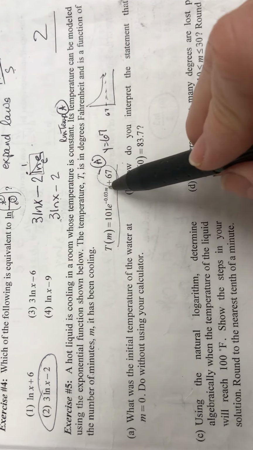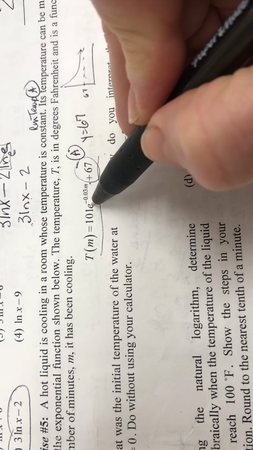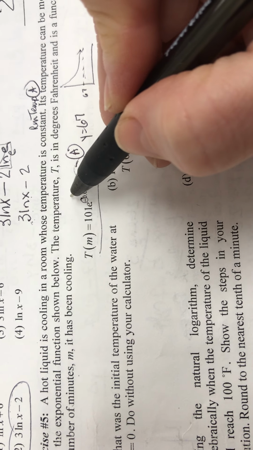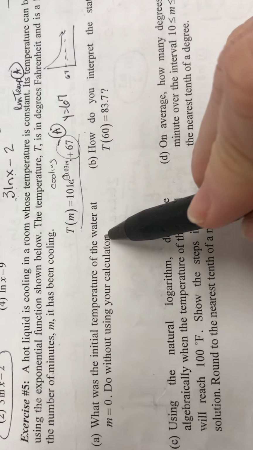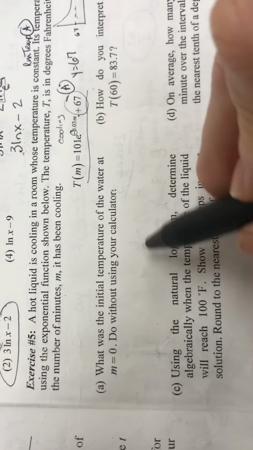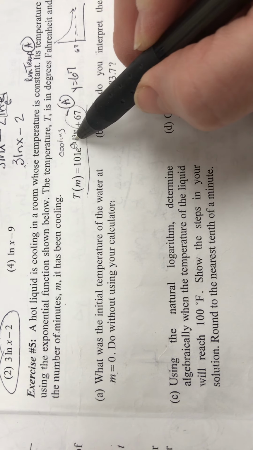M is the number of minutes. Okay, and of course, e raised to a negative, that's telling you it is also cooling, right? So what is the initial temperature? The initial temperature is always your y-intercept.